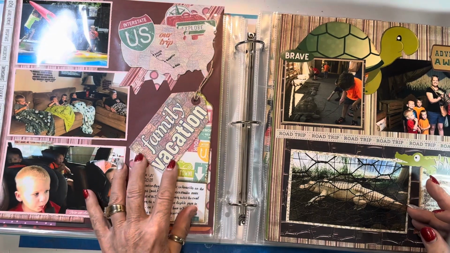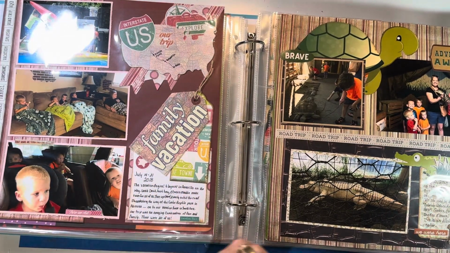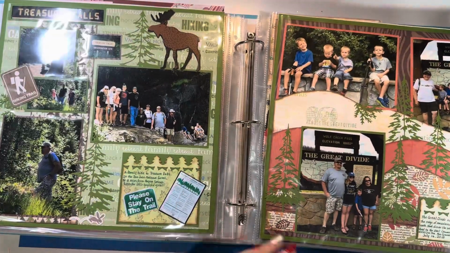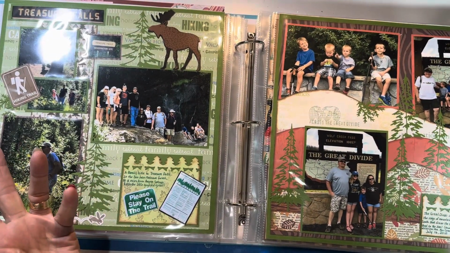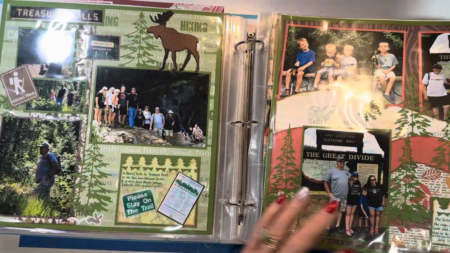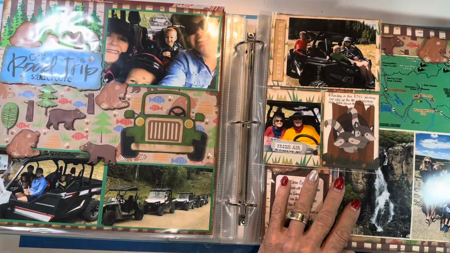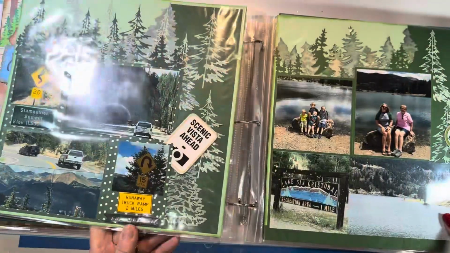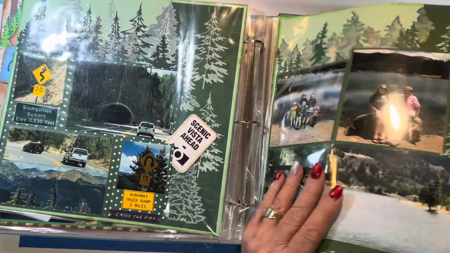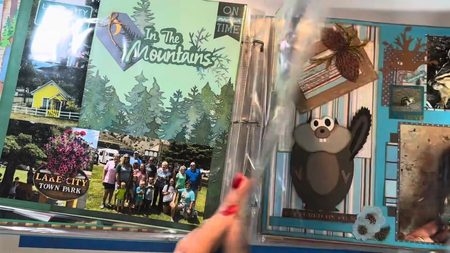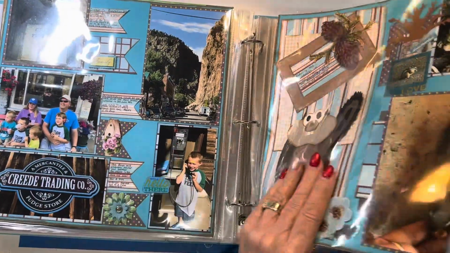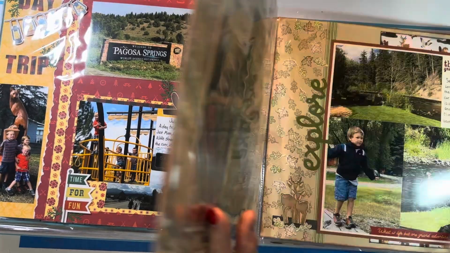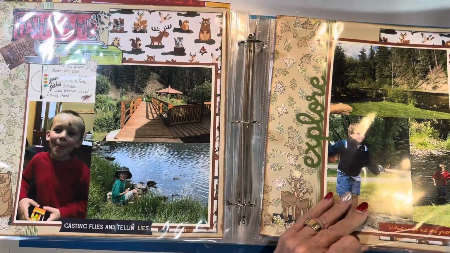Here's another vacation. This is a big family vacation that we went on, so I'm actually going to double check that. That was when we went with my whole family, like there were 20-something of us, and we went to Colorado. So that's a big vacation, not just their little family vacation. Yes, that's more of that. There we are all together. So that was a lot of this scrapbook.